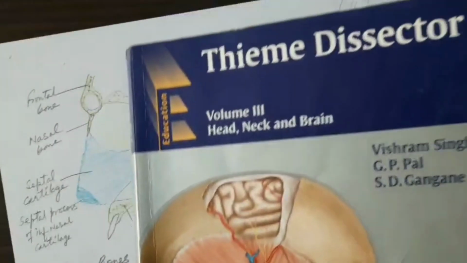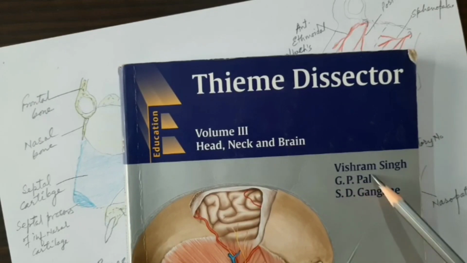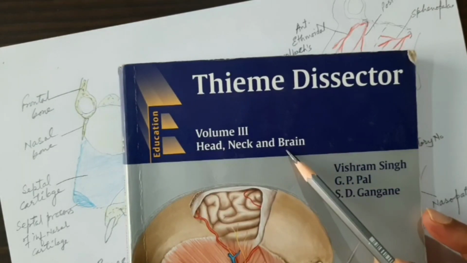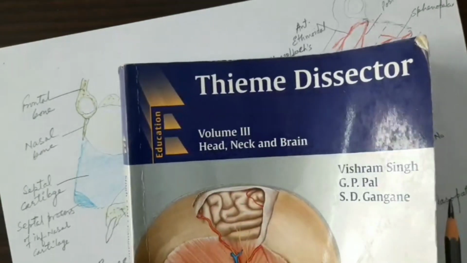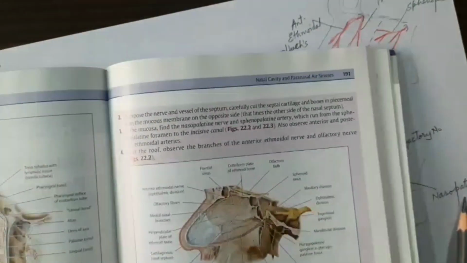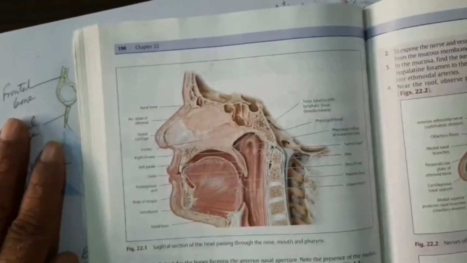Now I am again using the Thieme dissector, and I am the author of this head and neck and brain volume. I am using this diagram just to show you, and for that I am thankful to Thieme. This is the median sagittal section of the head.